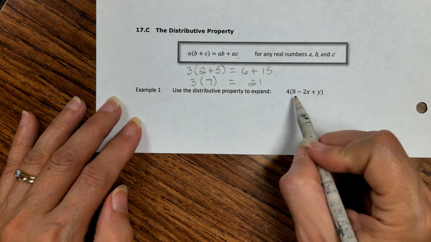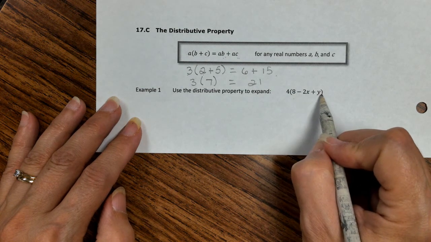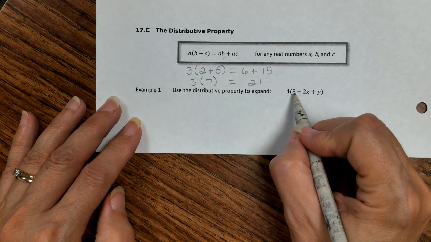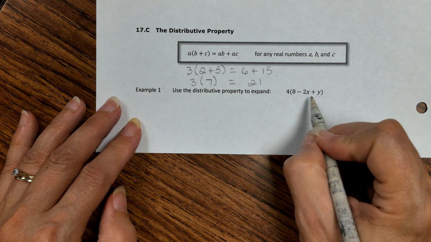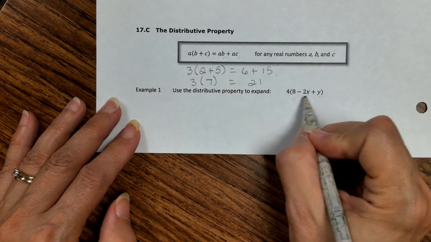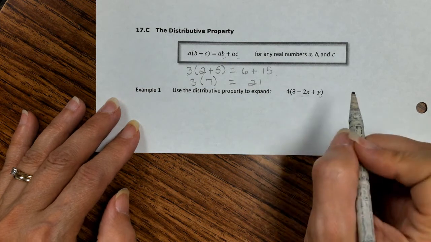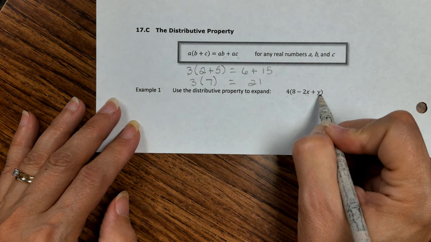But whenever you have an expression like in example 1 that we have inside the parentheses, okay, we can't add these. We didn't get to like terms quite yet, but these aren't like terms. It's not just numbers, and the variables aren't even the same. So we have to distribute, and we're going to take 4 times each one of those.